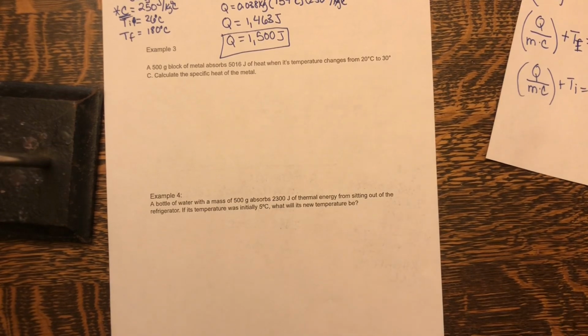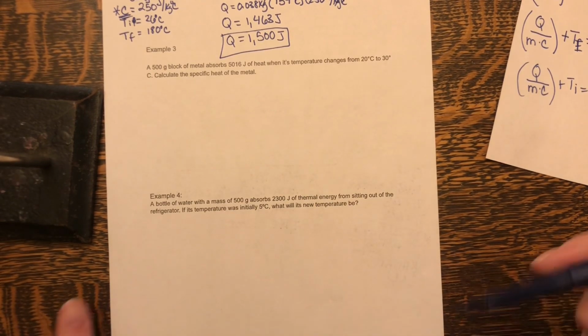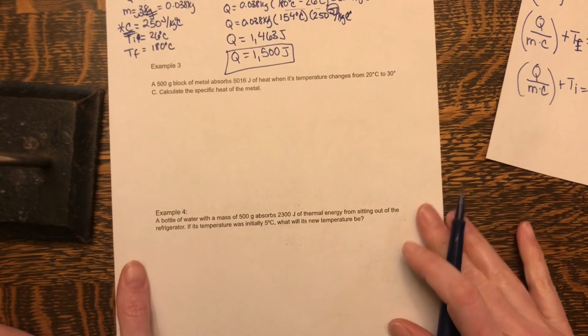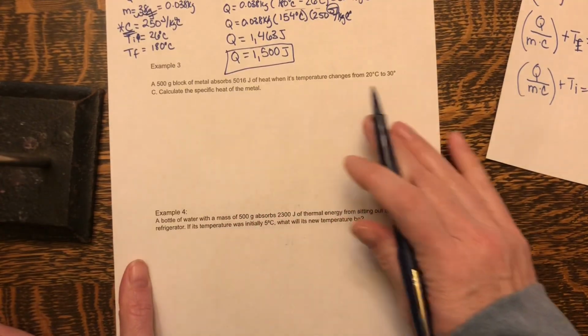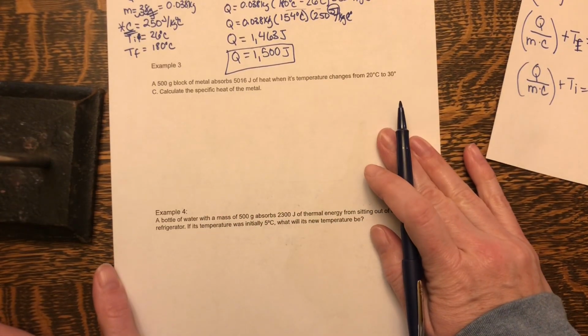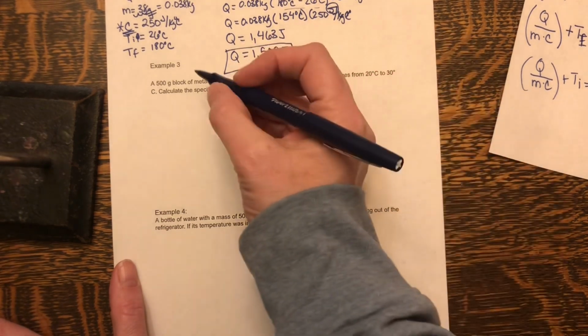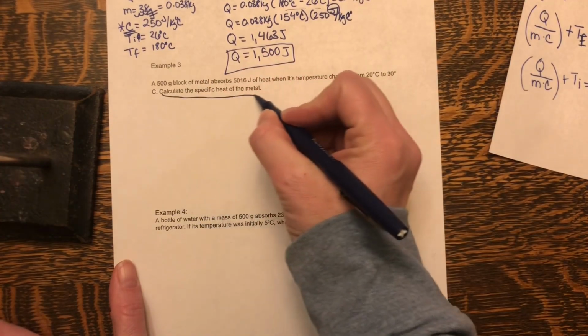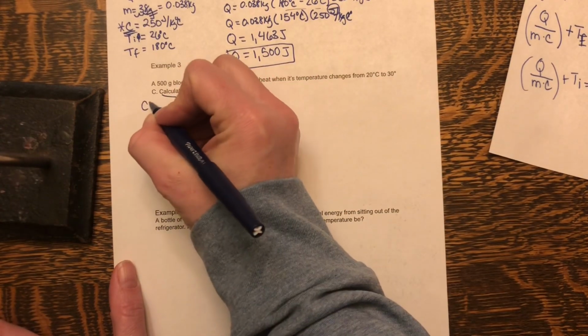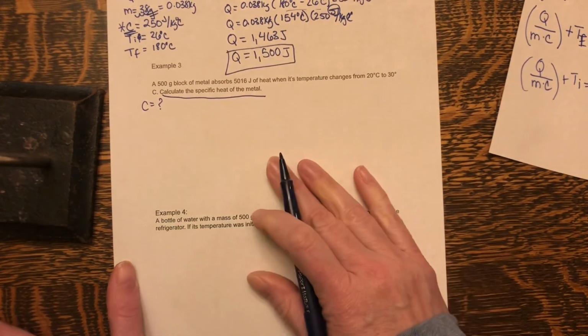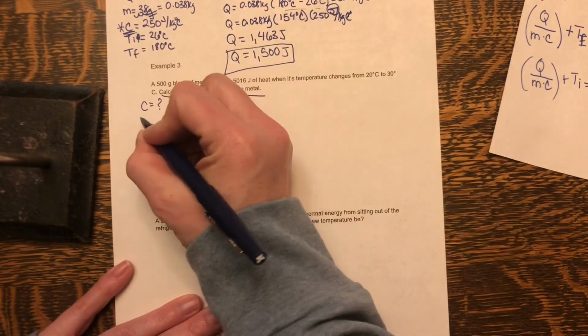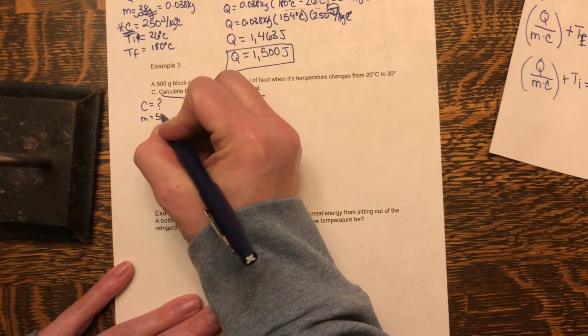Okay, example number 3. A 500 gram block of metal absorbs 5,016 joules of heat when its temperature changes from 20 degrees Celsius to 30 degrees Celsius. Calculate the specific heat of the metal. So we're looking for specific heat. That's our C. Okay, what other things do we have? Our mass is 500 grams.